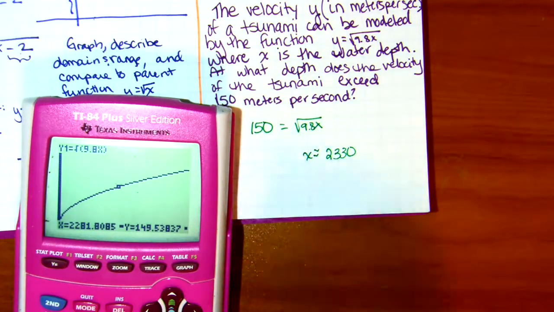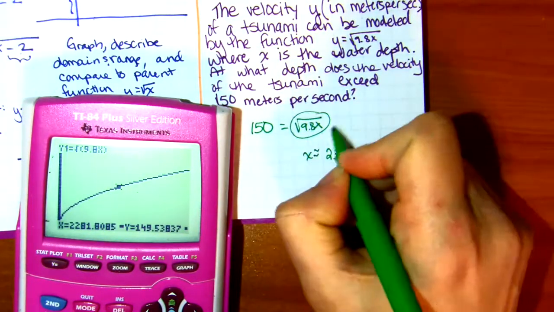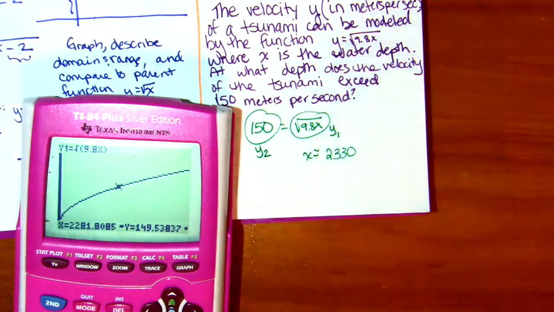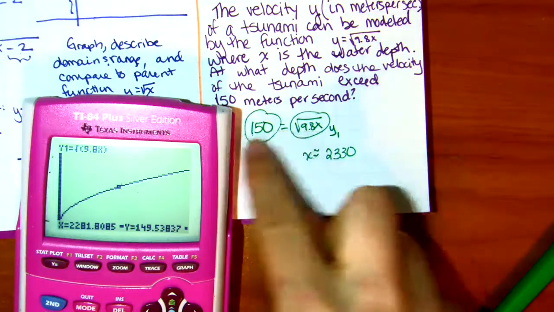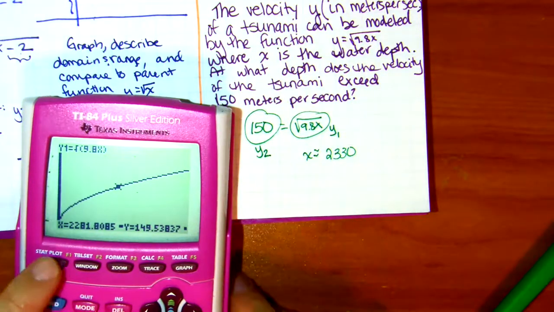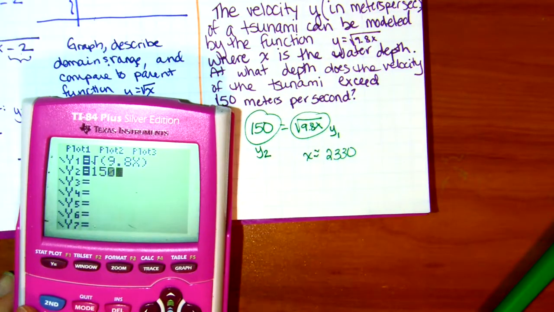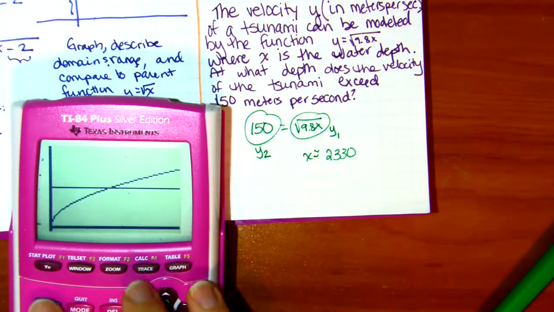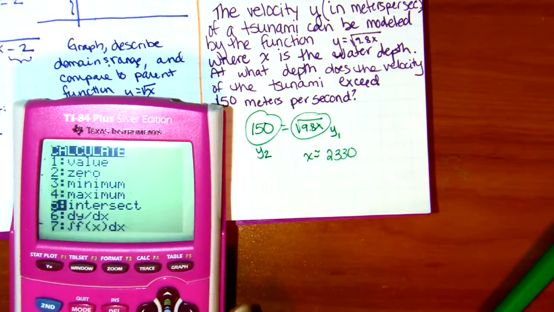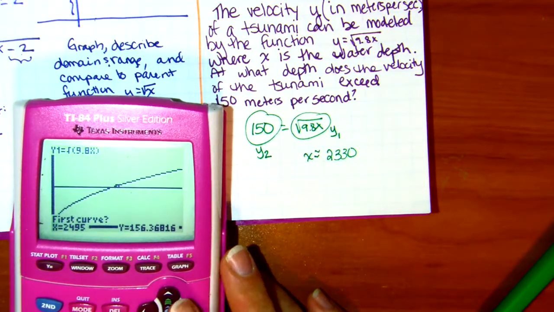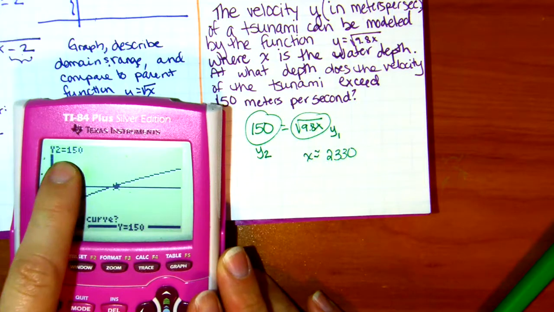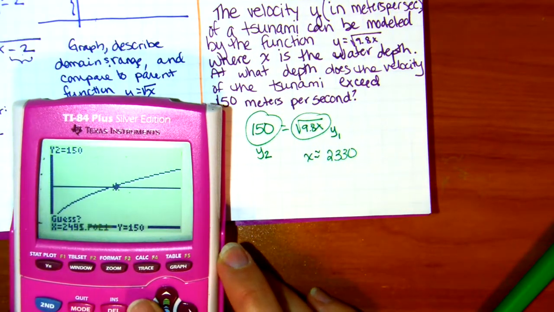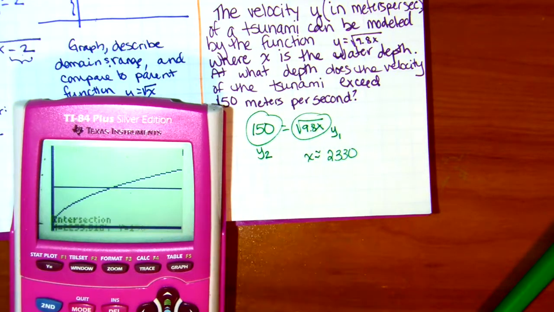But we can also get this a little bit more exact. What I'm going to do is graph this one in y1, and this one in y2. I want to know when these two things are equal. So if I graph both of them, they're equal when their lines intersect. And then I can do what I did previously: second calculate, intersect. My first curve is the square root function. My second curve is just that linear 150. We're going to guess it's right about there.